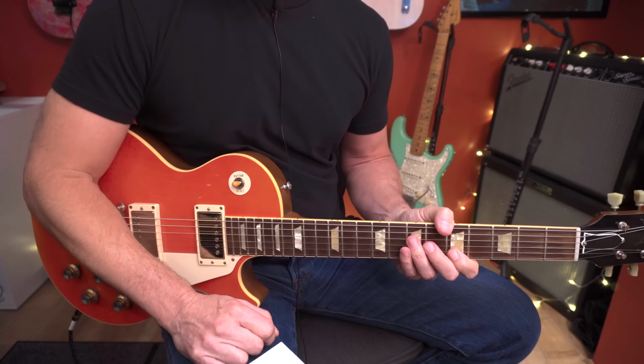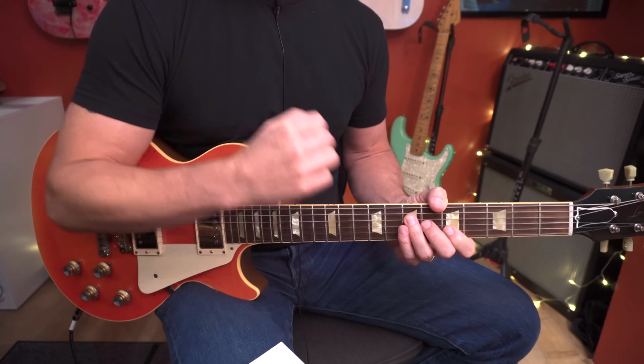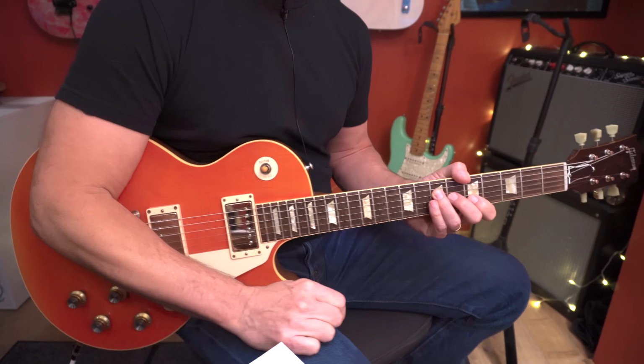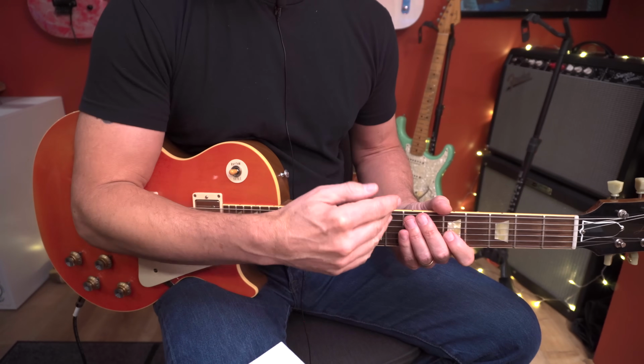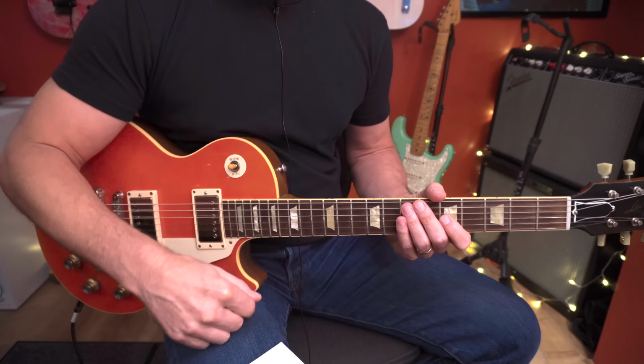That should sound sort of familiar, right? That's how the scale harmonizes. That's what it sounds like when you harmonize the scale. The result of that harmonization gives you a chord for each note in the scale.